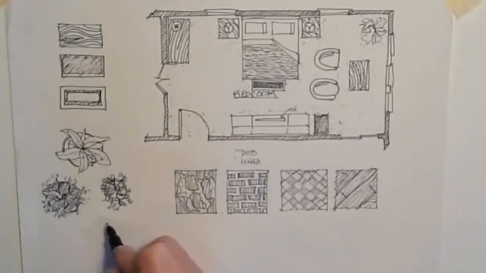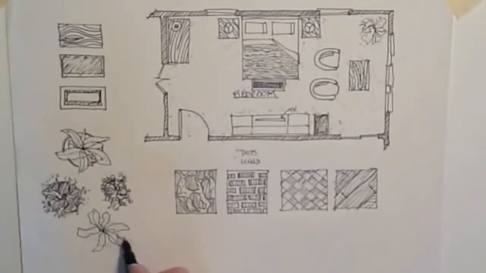I can do another leafy plant here. Again, I've got a pencil sketch that's showing the container. I can add my leaves. It's fun to again have some leaves that kind of come out. They're very curvilinear, they're organic, and that's a great quality that plants will bring to your drawings. And again, we can add a little value back.